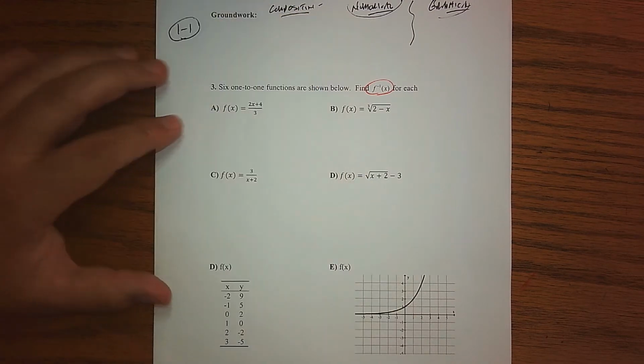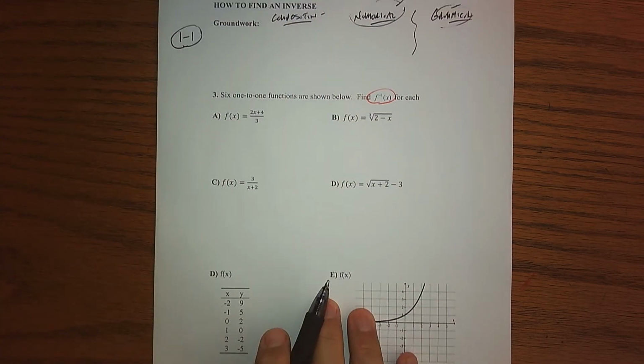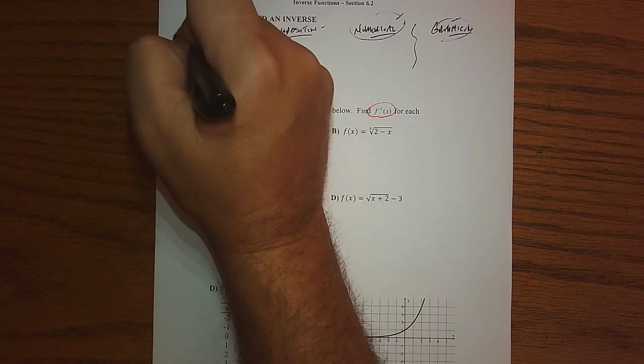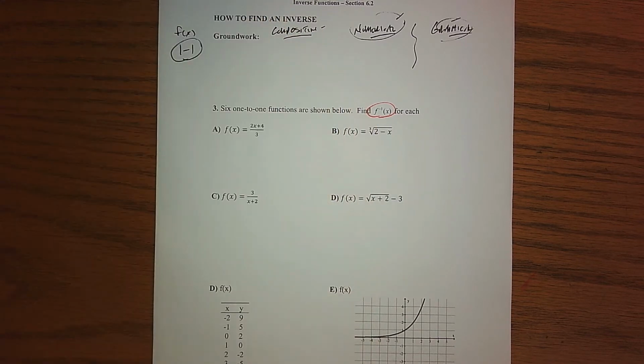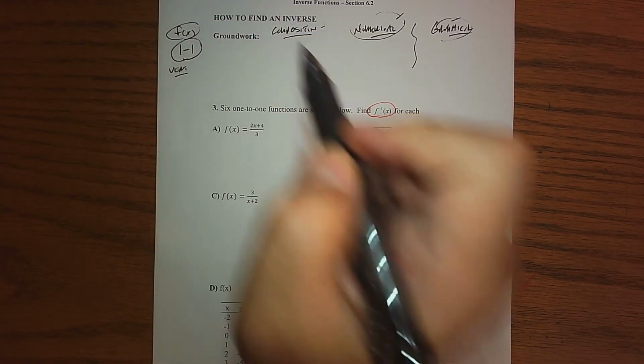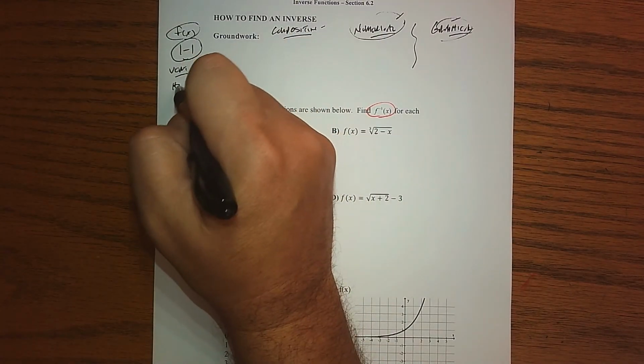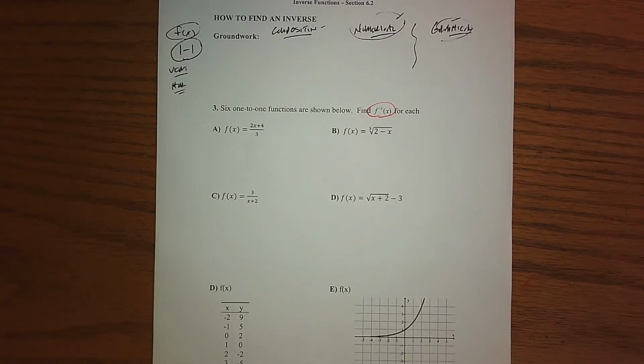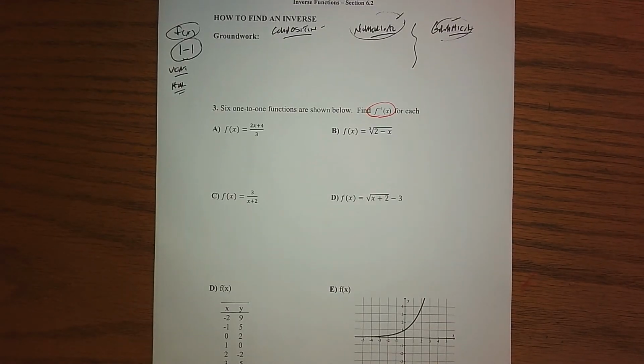So the numerical and graphical tests are pretty simple once we have something, because remember, the first thing I have to make sure of, in order for the inverse to exist, is that my function f of x has to be 1-to-1. It has to pass the vertical line test, which it does because it's a function, but more importantly, it has to pass the horizontal line test. If it doesn't, the inverse can't be found. If it does, then the inverse can be found.